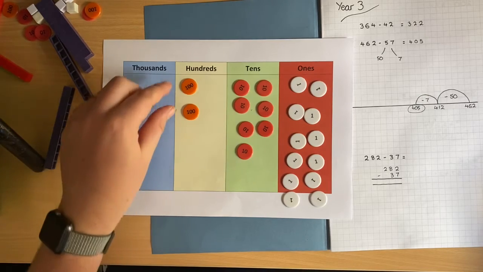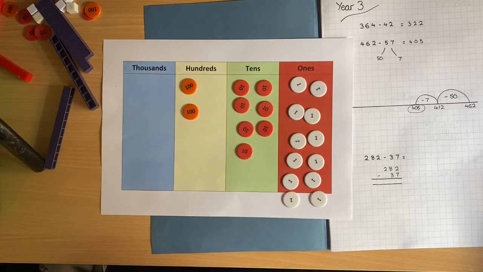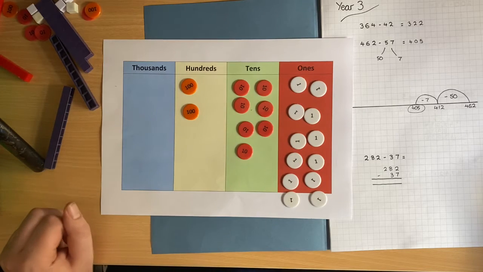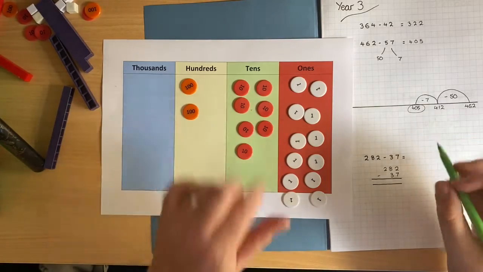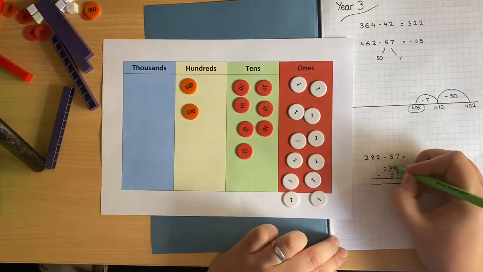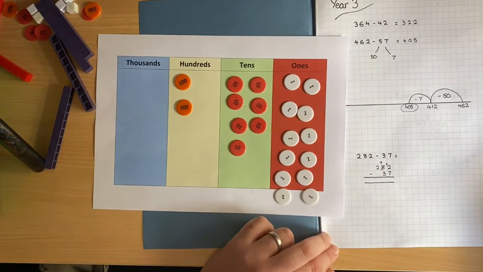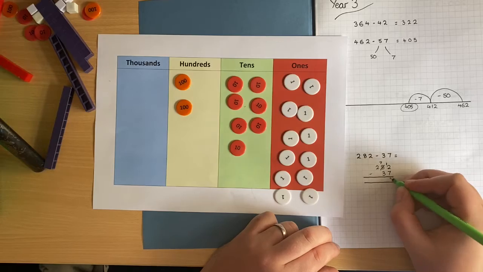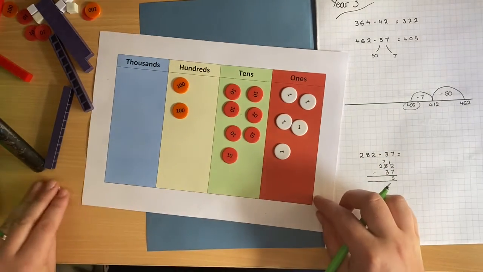This is still 282, because there's 200s, 7 tens, and 12 ones this time, which we know combines back up to 282. And now I can do this. I can borrow, because I've borrowed 1 ten from there, so there's actually only 6 there, but I've got 12 ones instead. Now 12 take away 7, I know it's 5.